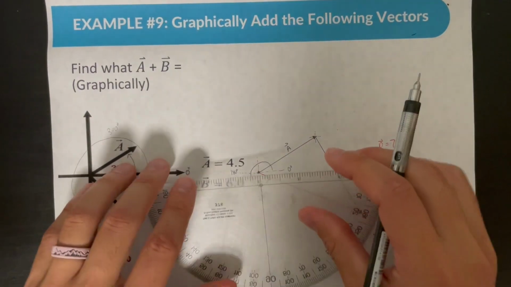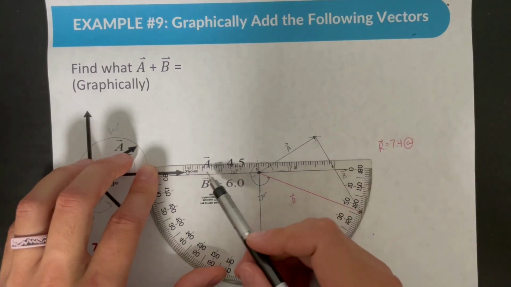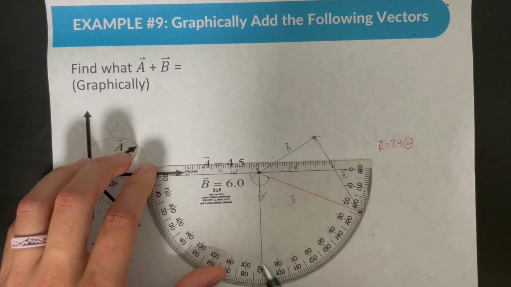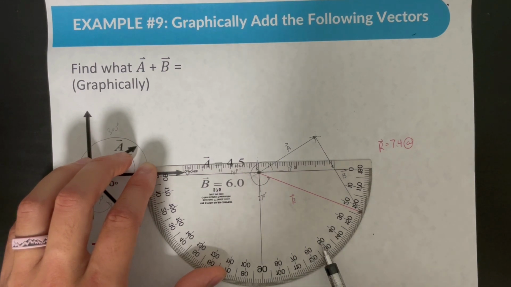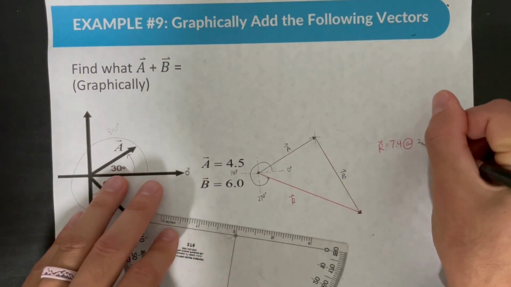I'm going to kind of go the 180 degrees way, so this is 180, and then to 90, that's 270, and then I get 280. Oh, sorry. So this is 270 degrees. Then it's going to be 280, 290, 300, 310, 320, 330, 335, 336, 337. So I'm going to do 337 degrees.